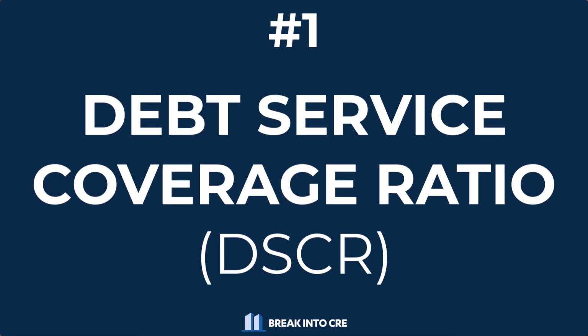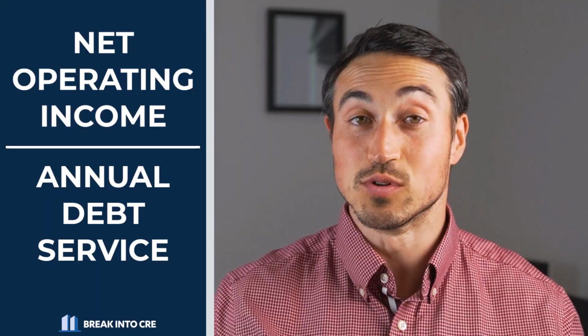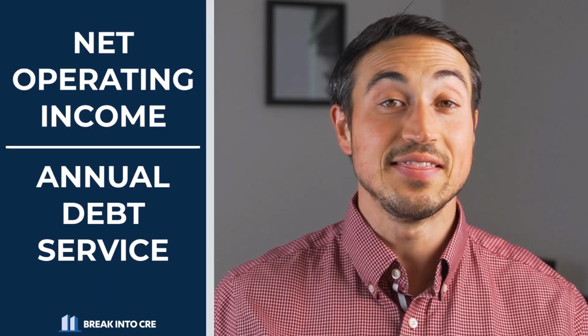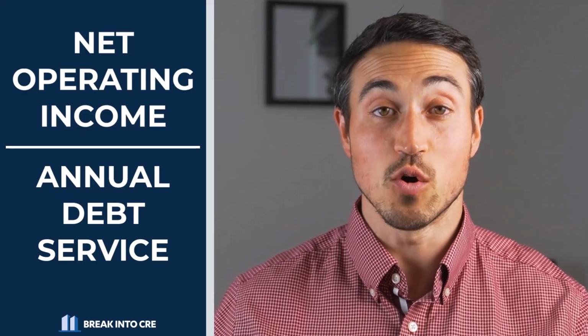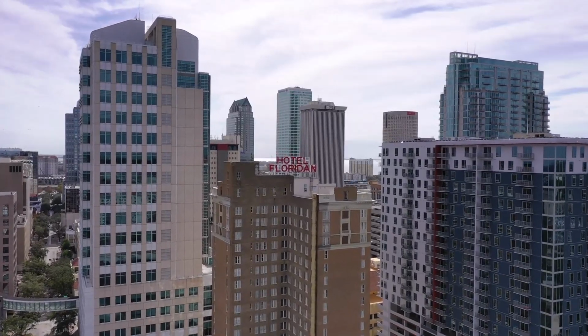So the first metric I want to highlight is the debt service coverage ratio, or DSCR. This metric is calculated by taking the net operating income of a property and dividing this by the annual debt service owed by the borrower, and this essentially measures how many times over the property's net operating income can cover the borrower's required loan payments.